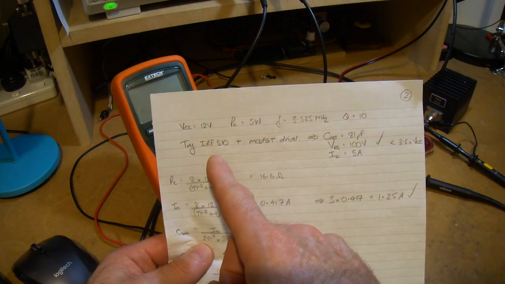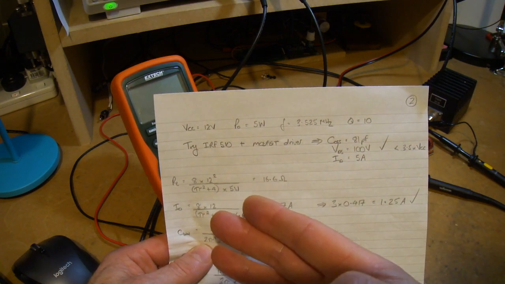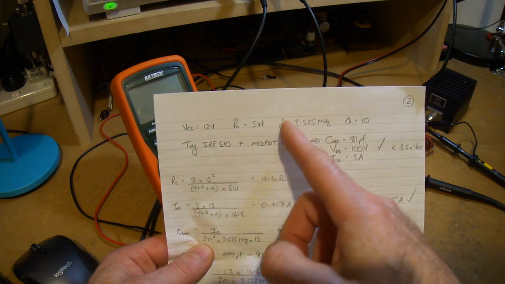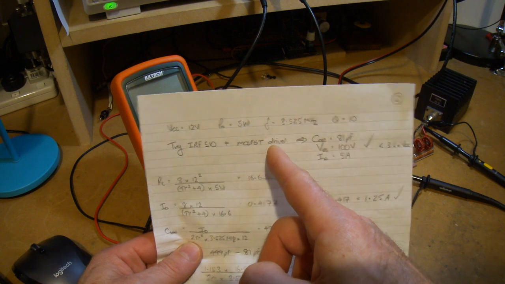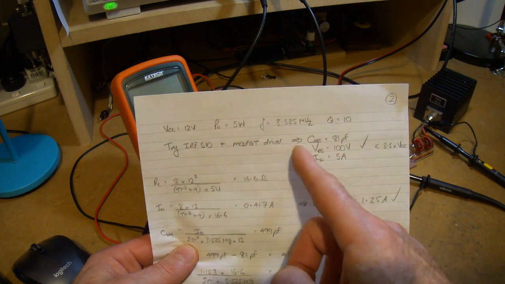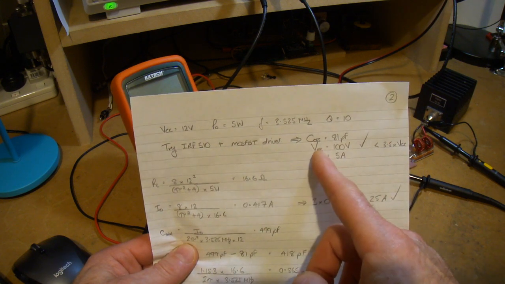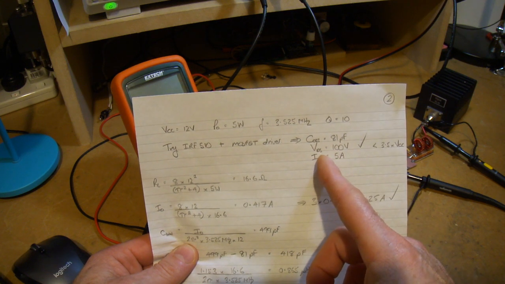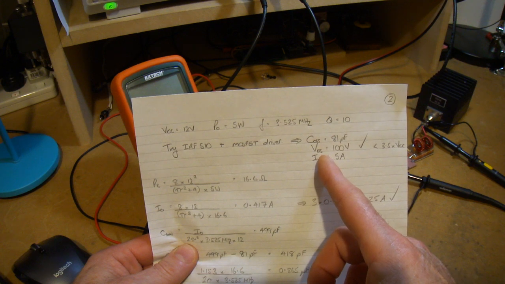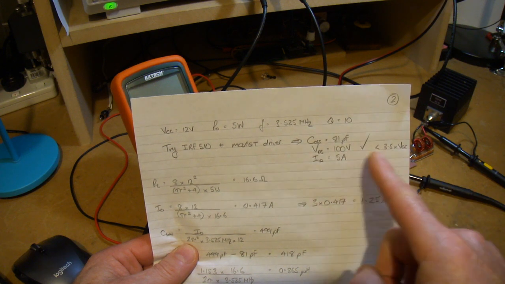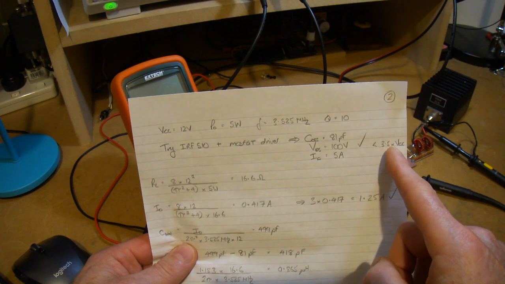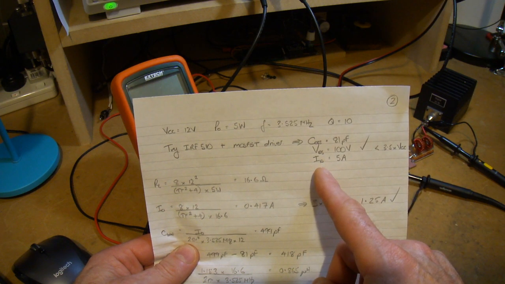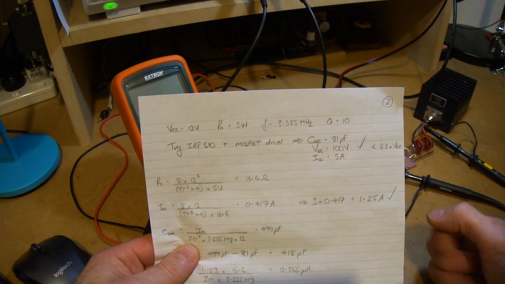I'm going to try and use again the RF510 because I've got quite a few of those lying in the box, plus a MOSFET driver, and I'll talk to that in a sec. Because I'm using that RF510, as I mentioned before, its output capacitance is 81 picofarads. Its maximum allowable voltage across the drain to the source is 100 volts, so big tick there, because that's more than 3.5 times our VCC. And its max continuous current through it is 5 amps.